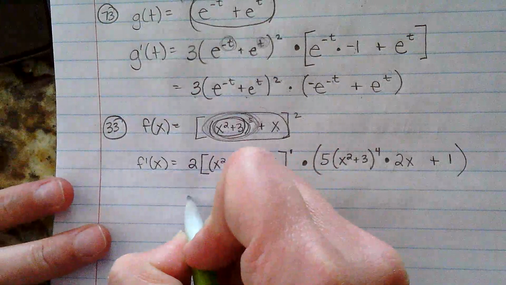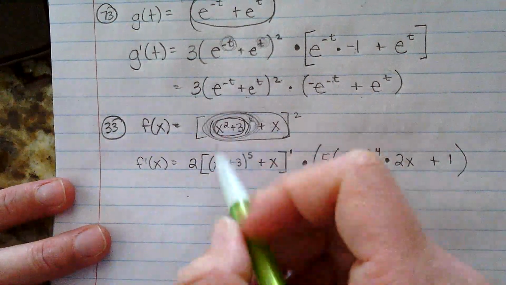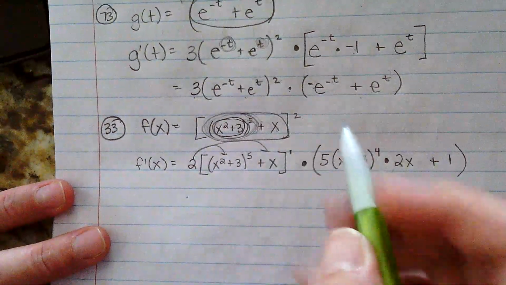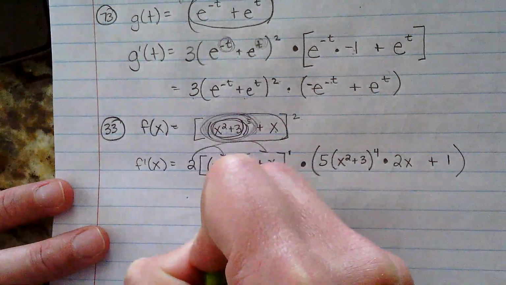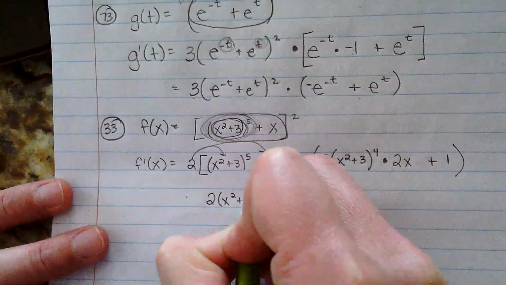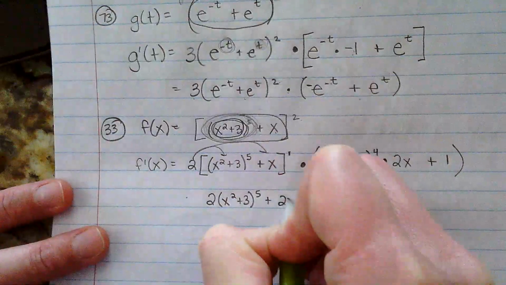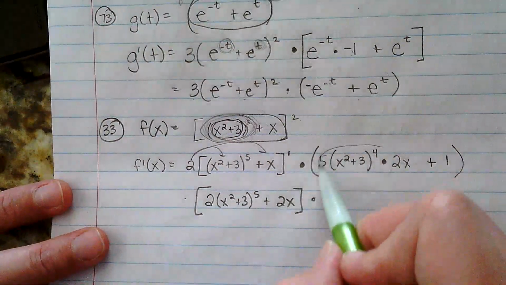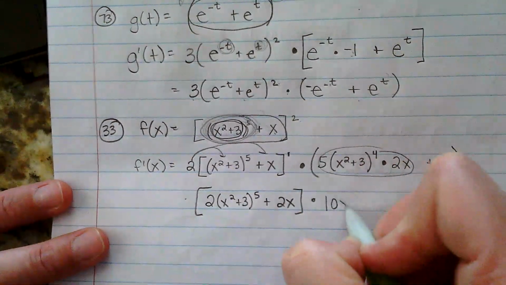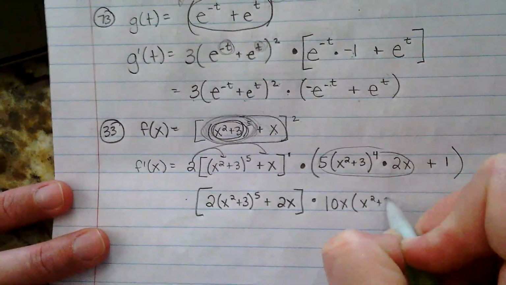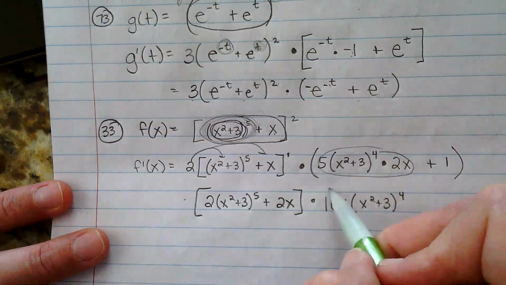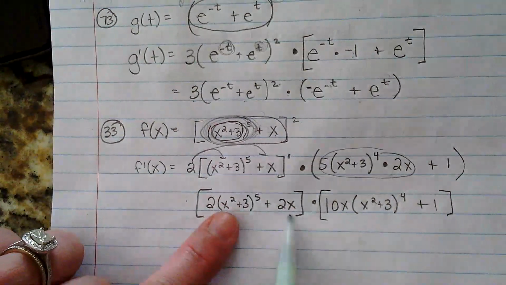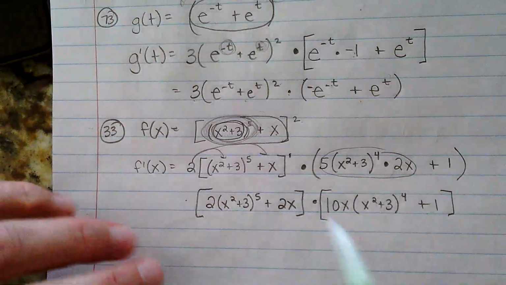So when we go to clean this up, if we want to distribute this 2, we're going to have a 2 times x squared plus 3 to the fifth plus 2x, times, this is a 10x times x squared plus 3 to the fourth plus 1. And this is a binomial times a binomial, so that would be FOILing.